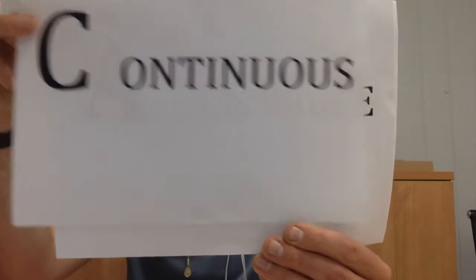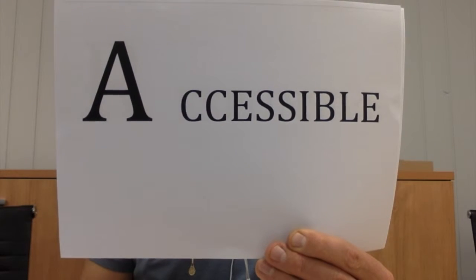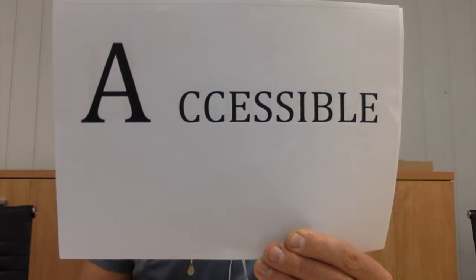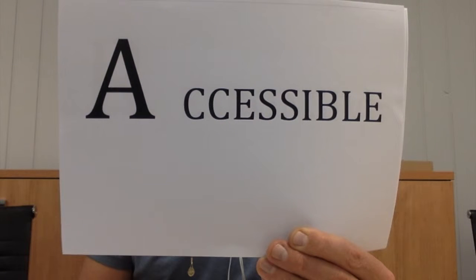The A represents the value of accessible. This involves the ability for people to obtain healthcare at the right place and right time, irrespective of income, physical location and cultural background, providing healthcare to everyone no matter of race, religion or situation.